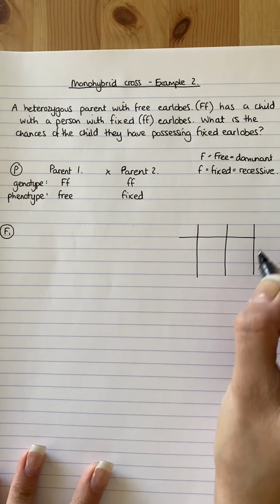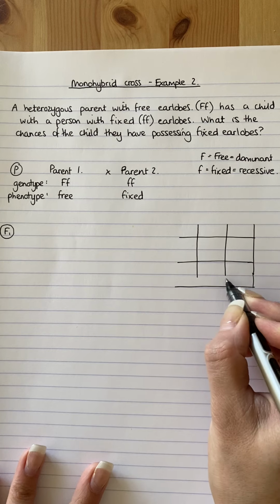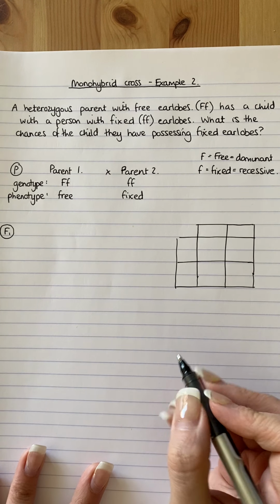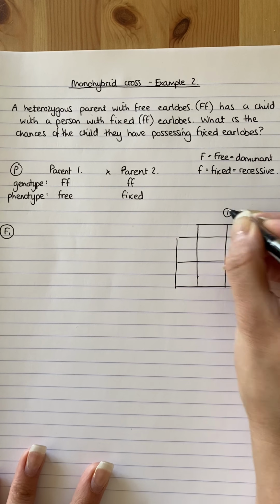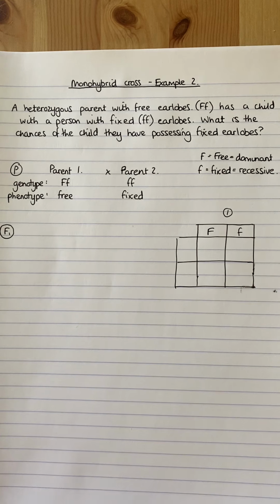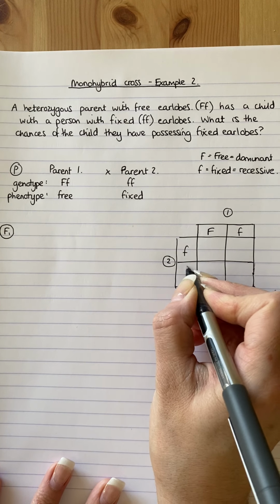Again, very roughly. We put one parent at the top, parent one, capital F, small f. We're going to put parent two over on the side, two small f's.